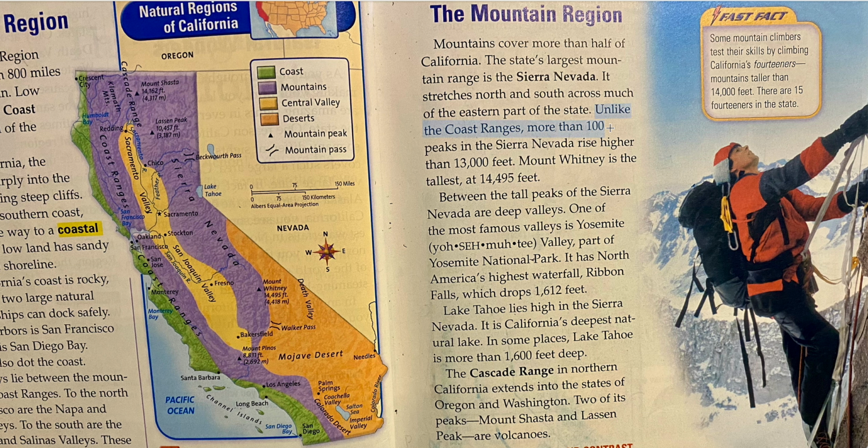Unlike the coast ranges, more than 100 peaks in the Sierra Nevada rise higher than 13,000 feet. Mount Whitney is the tallest at 14,495 feet.